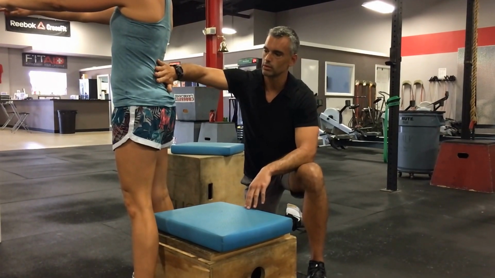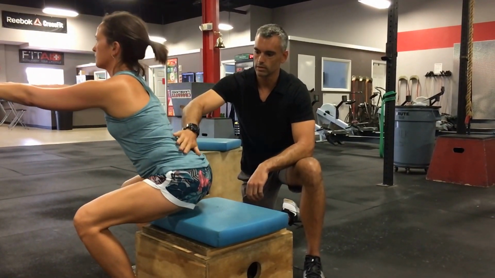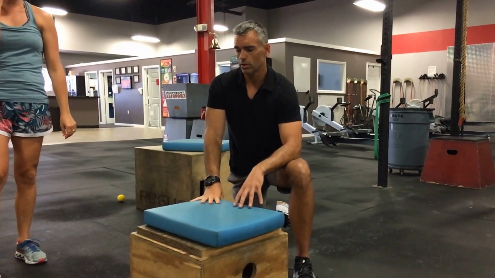We want to maintain this. Go ahead and do one more. Good, good, good, good, good, and then back up. Okay, so that is working on mechanical flaw. So really what you want to do with your folks is keep doing that type of squat until they can learn mechanically that that's the position that they need to be in as well.